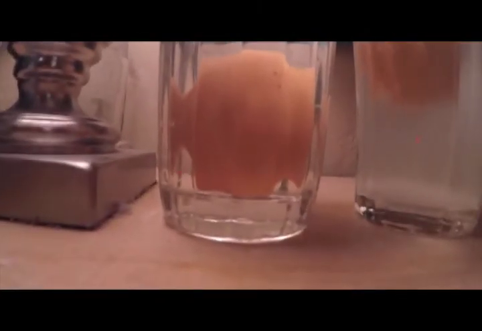To make anything that doesn't float, float, you just have to increase or decrease the density of the liquid you want the object to float in.